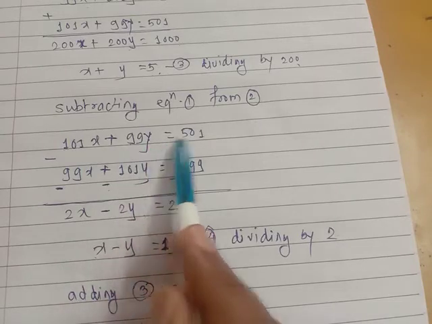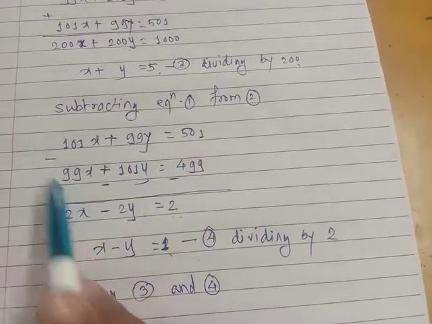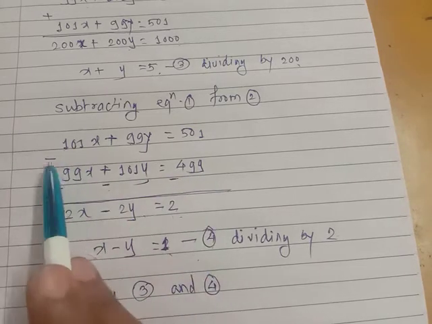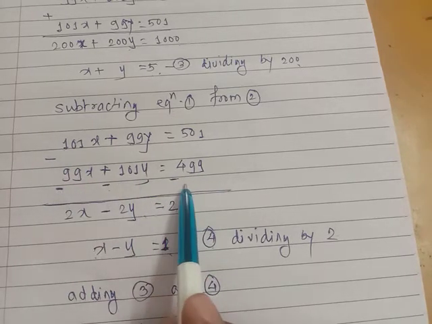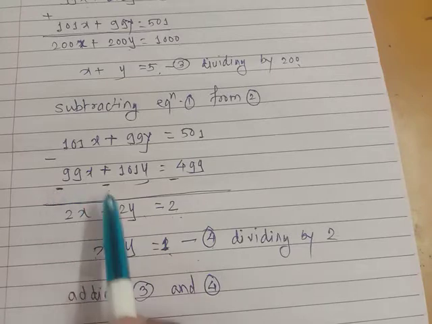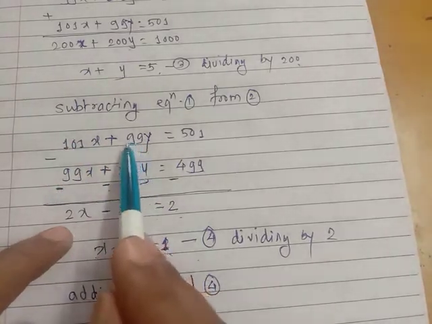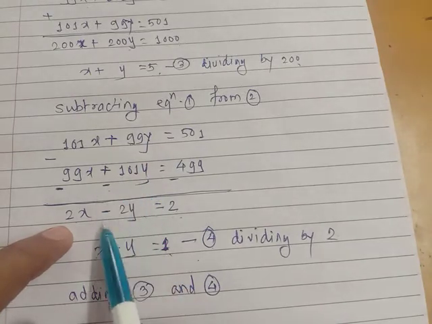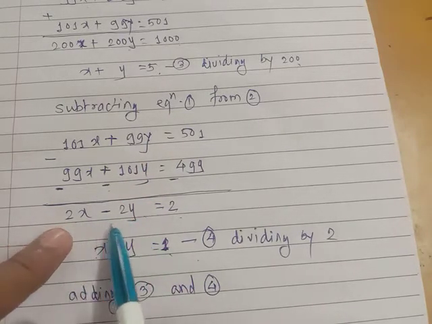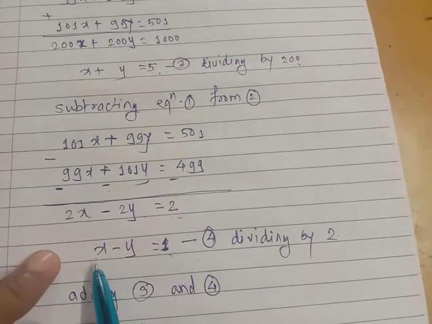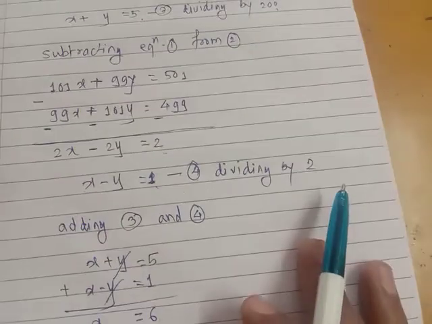101x + 99y = 501 minus 99x + 101y = 499. When we subtract, we have to change signs of each and every term in the second equation. So 101x minus 99x, we get 2x. 99y minus 101y, we get minus 2y. 2x - 2y = 2. When we divide by 2, we get a simplified equation, x - y = 1.